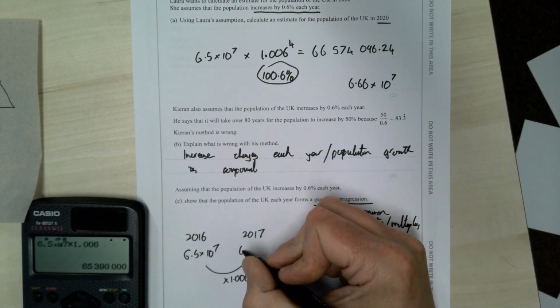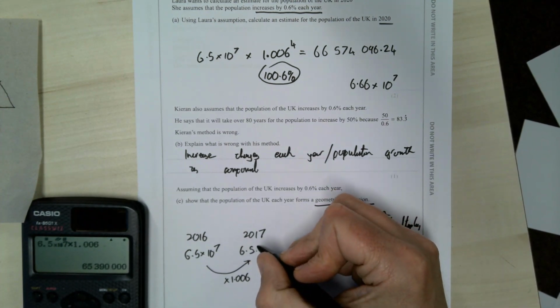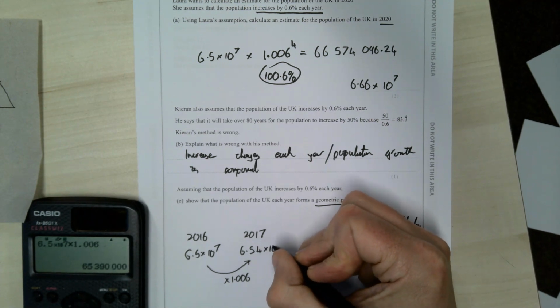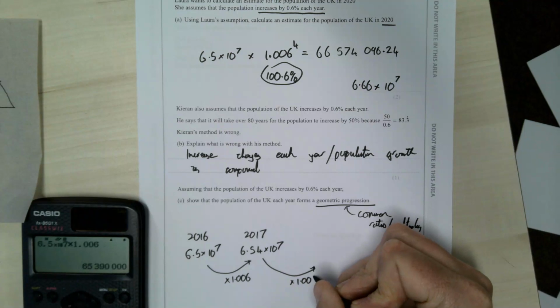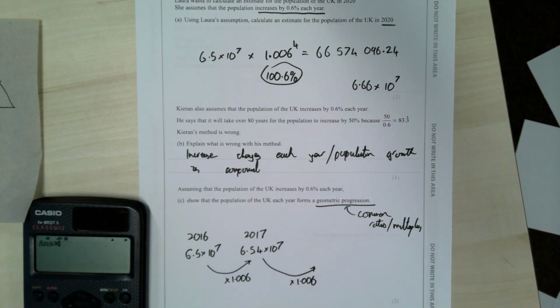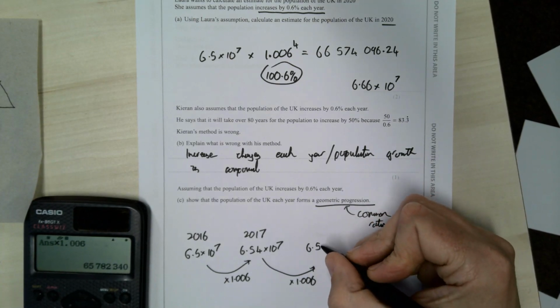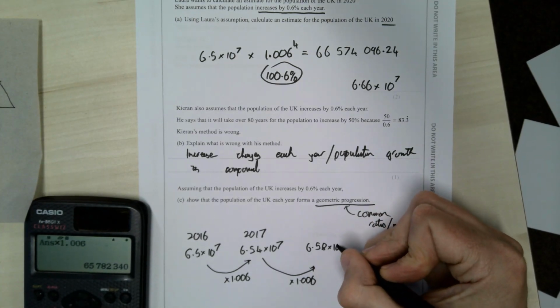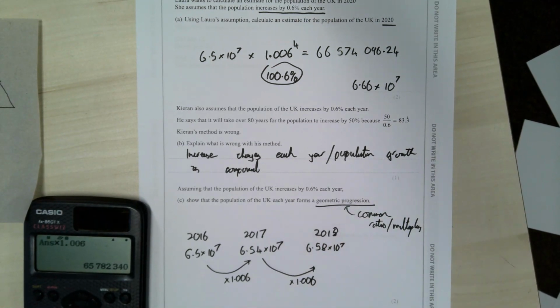So it comes out at being 6.5. I'm going to turn it into standard form, guys. 54 times 10 to the power of 7. I'm going to do this again. So I've now got 6.5, okay, and it's 8 times 10 to the power of 7, and this is in 2018.